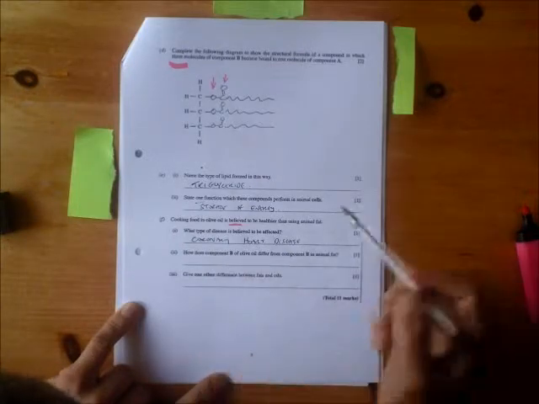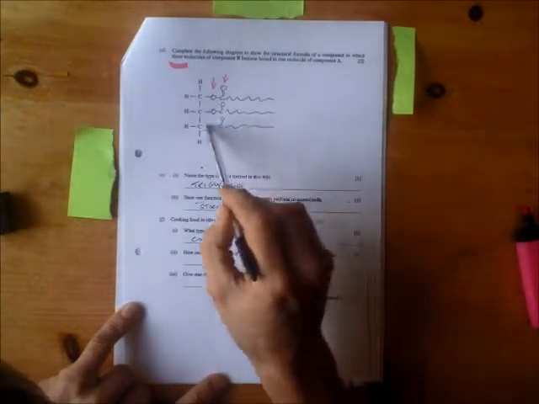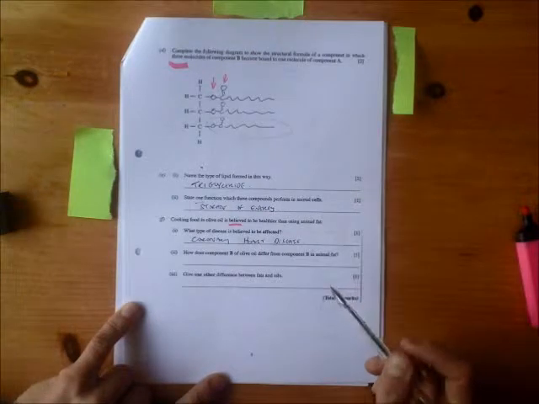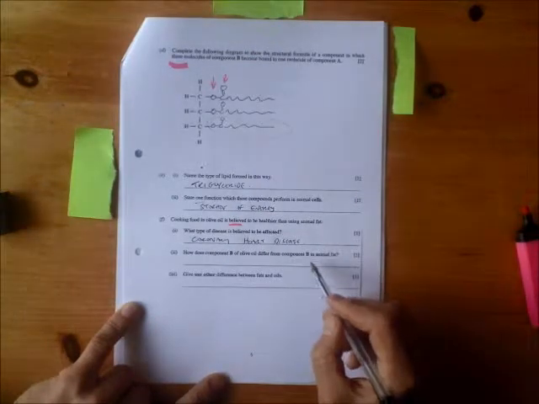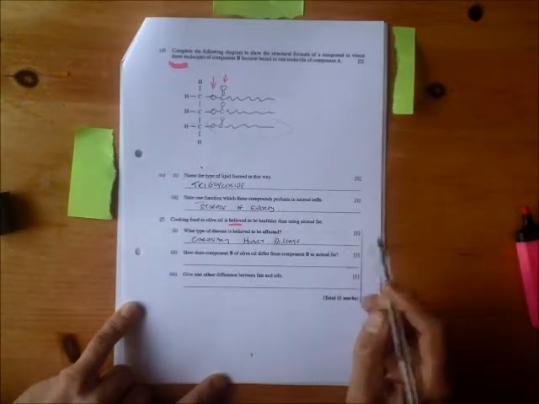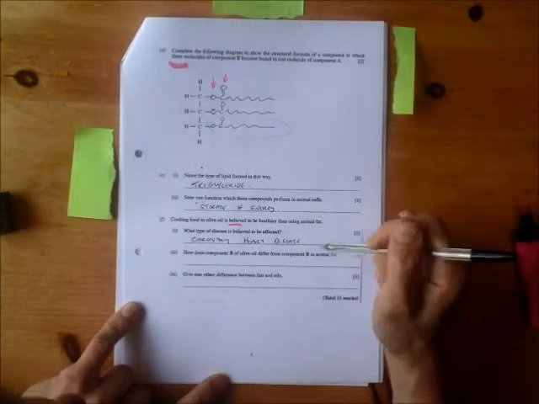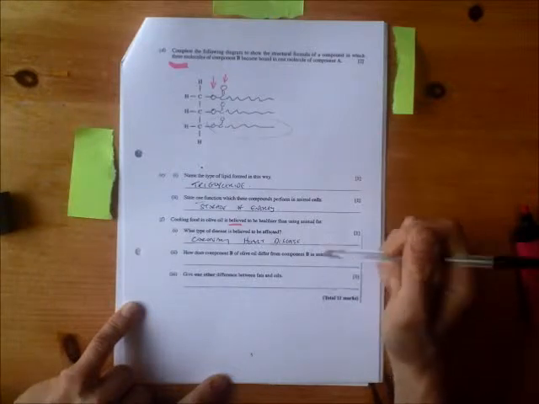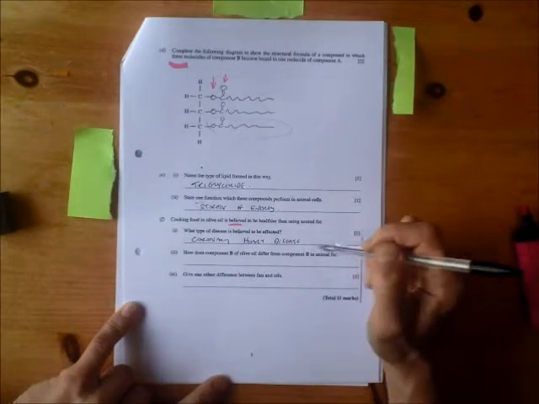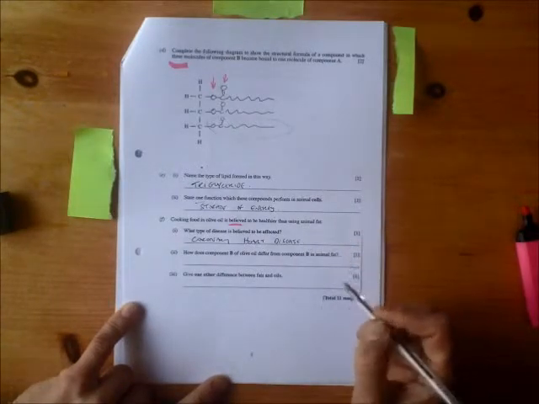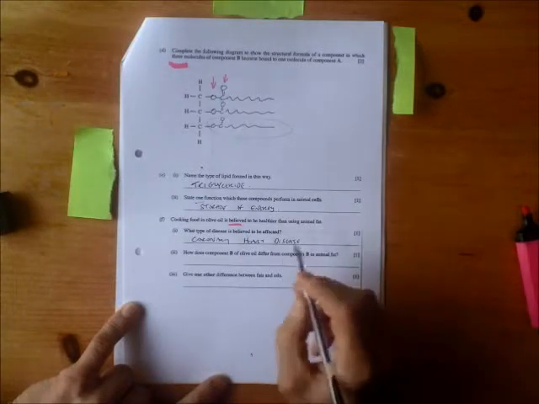How does component B of olive oil differ from component B in animal fat? Well, plant fatty acids are more unsaturated, either monounsaturated or polyunsaturated, so they have double bonds.